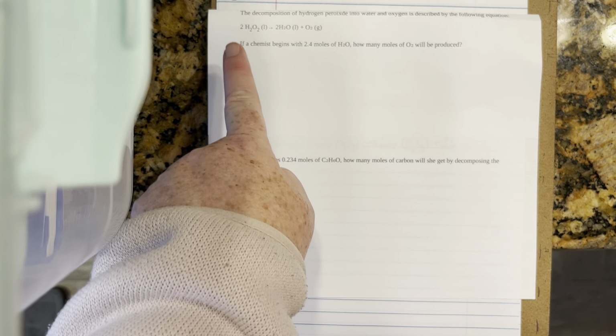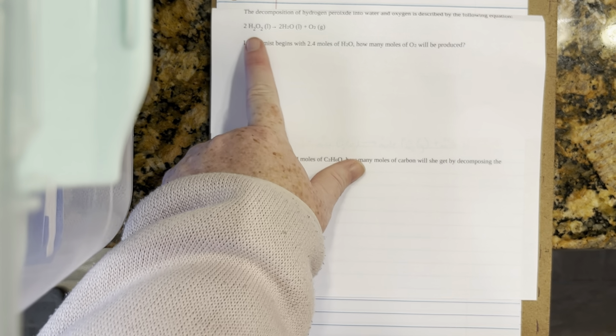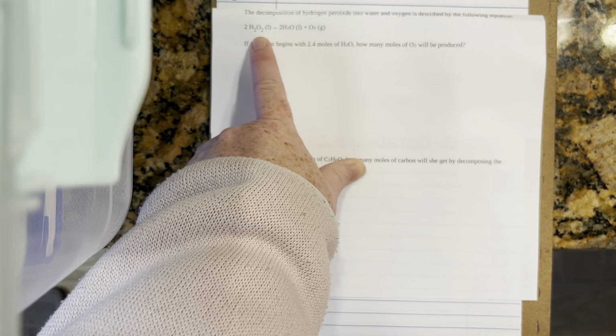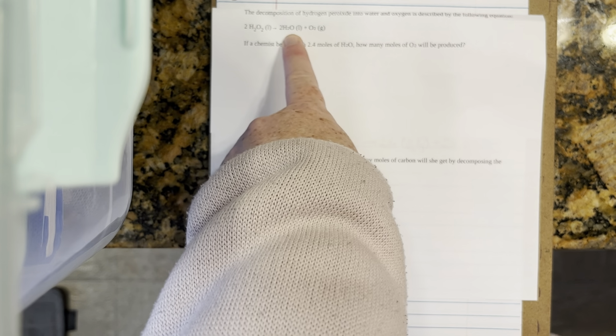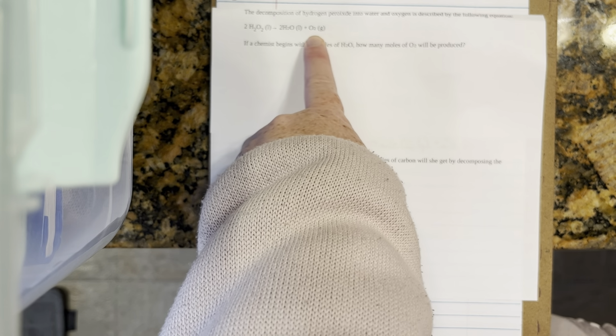Okay, so this problem says the decomposition of hydrogen peroxide into water and oxygen is described by the following equation. So I have 2 H2O2 liquid, that's your hydrogen peroxide, and it decomposes into 2 H2O liquid, water, plus oxygen gas.